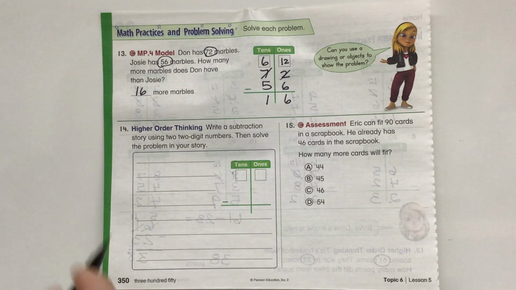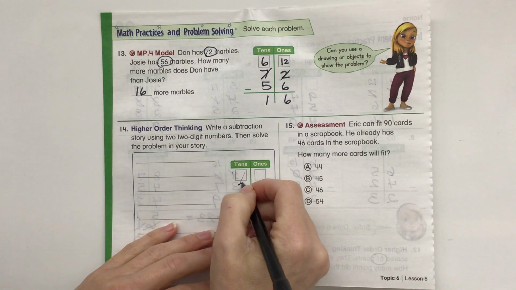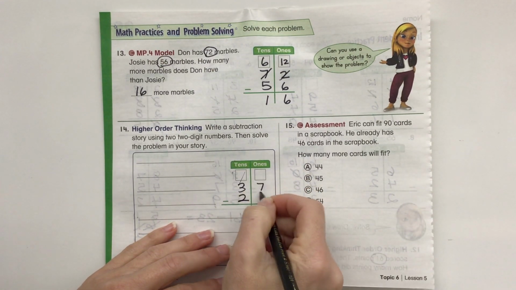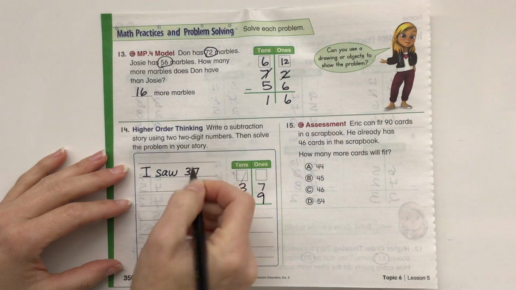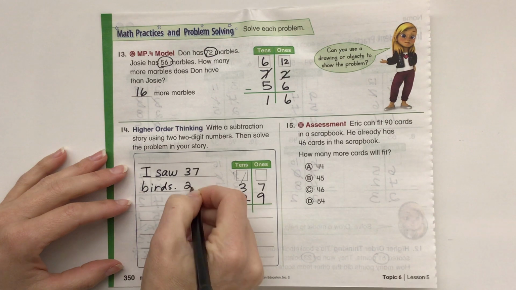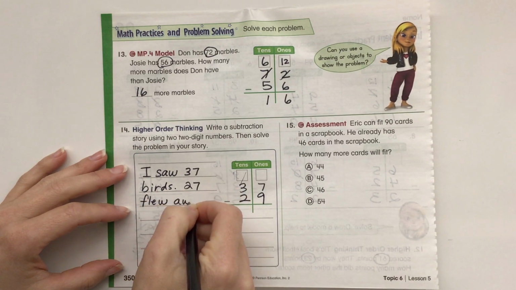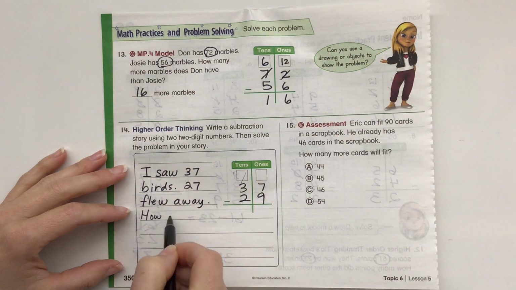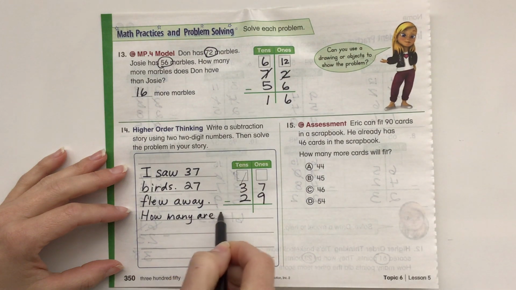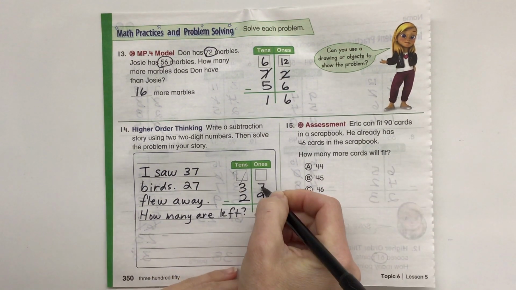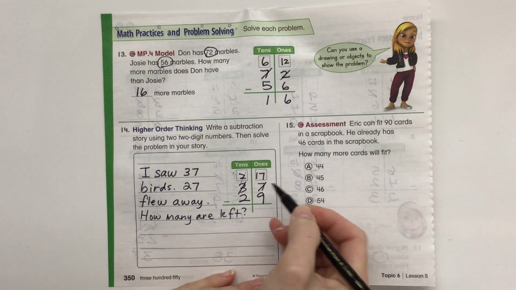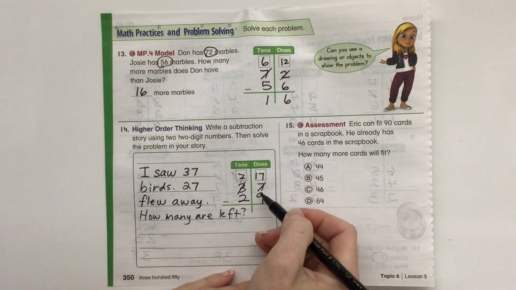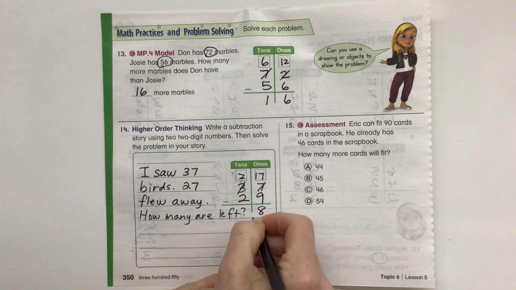All right, let's take a look at a higher order thinking. Write a subtraction story using two-digit numbers, then solve the problem in your story. Let's see, I'm going to do 37 and 29. Okay, and I'm going to say I saw 37 birds, 27 flew away. How many are left? Okay, 7 minus 9, can't do it. I'm going to have to regroup. The 3 becomes a 2. The 7 becomes a 17 because 7 plus the 10 we borrowed from over here. 17 minus 9 is 8, so there are 8 left.